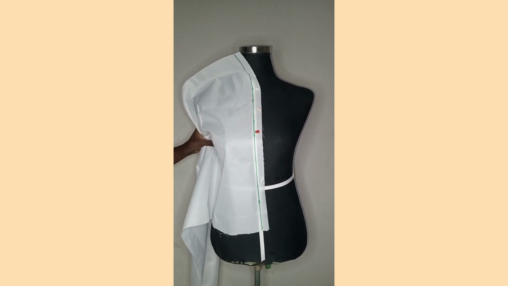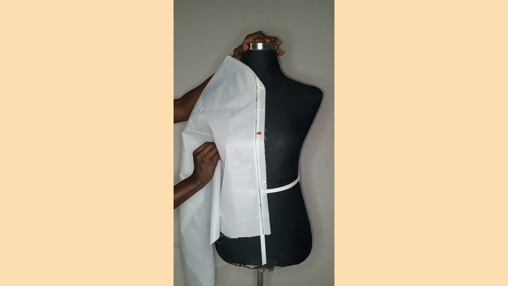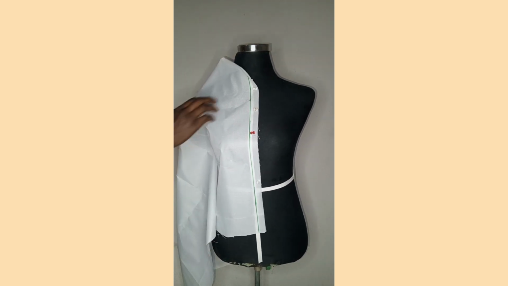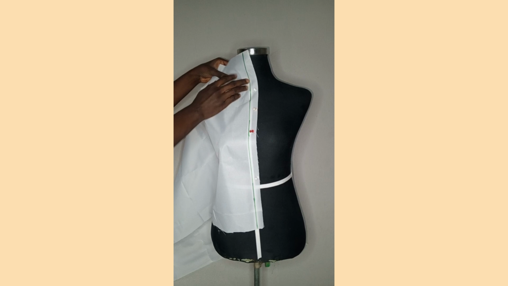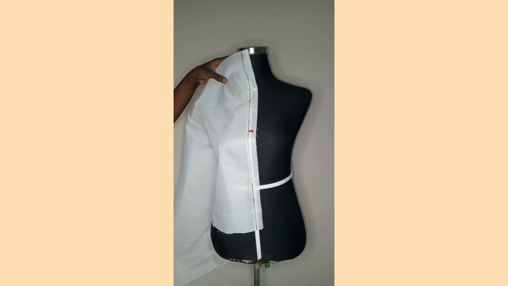The excess is what stands as my dart, because once I have that excess, I want to sew it inward. This excess will radiate from wherever it is coming towards the bust line.